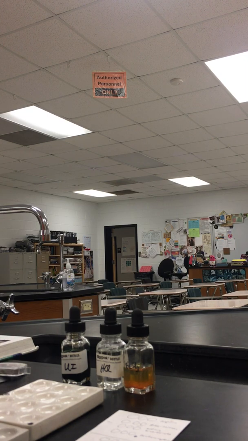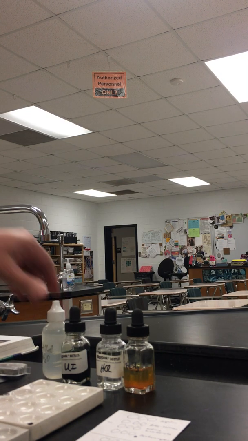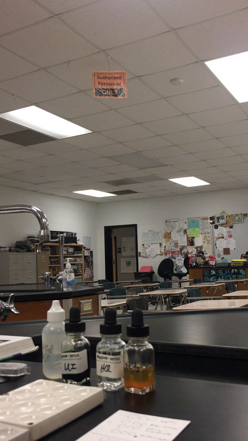All right, so we added distilled water. I'm going to again use toothpicks like I did for the other lab. Have a napkin out to put my toothpicks on. And let's see if we can do this.